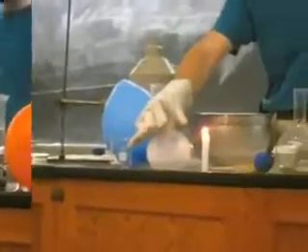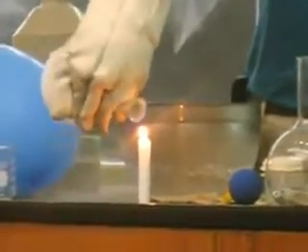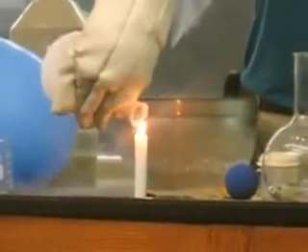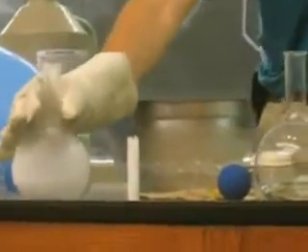It's cold. Okay, so this flask is full of nitrogen. It's a little heavier than air because it's so cold. So I can actually pour it right out onto this candle. And I should be able to put it out. There we go. So nitrogen has no oxygen in it, so it doesn't allow things to burn.